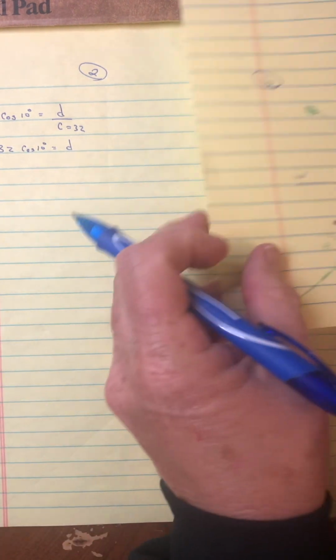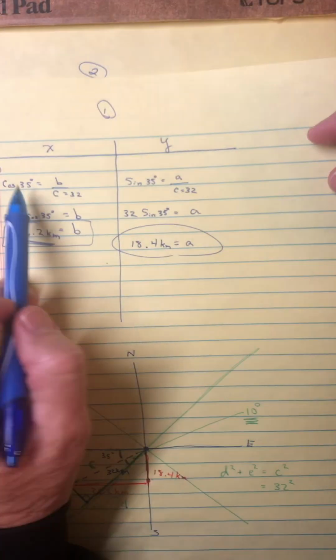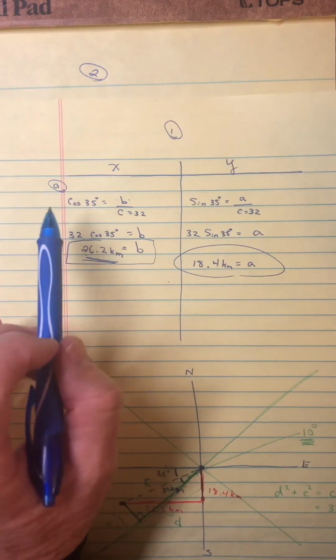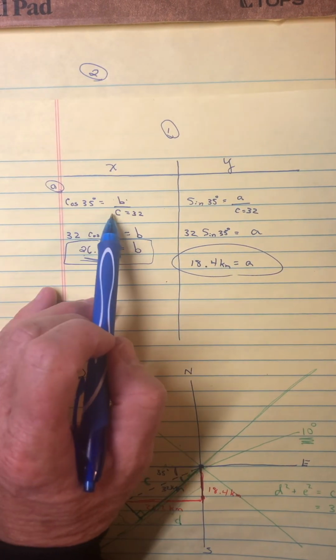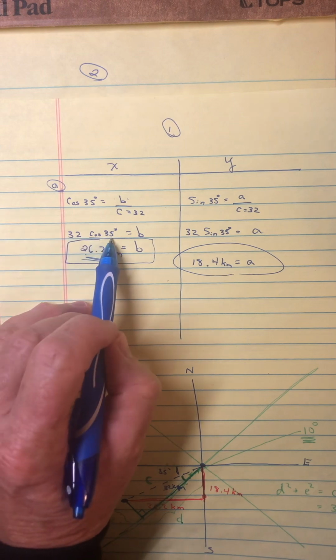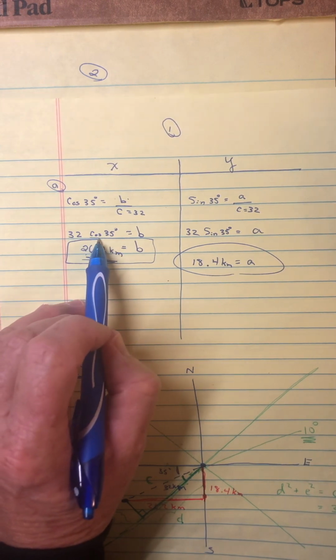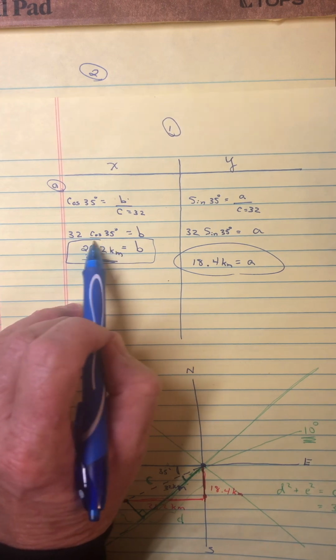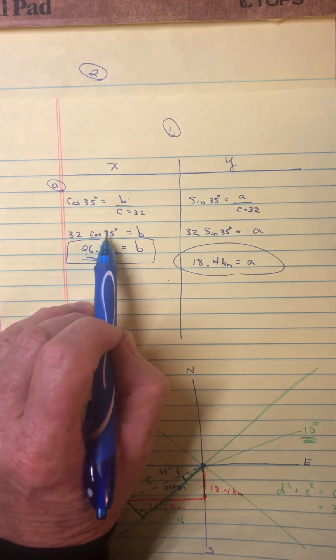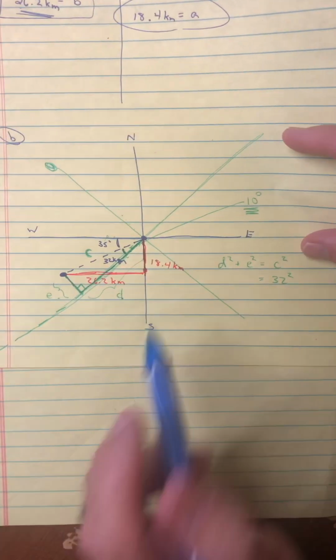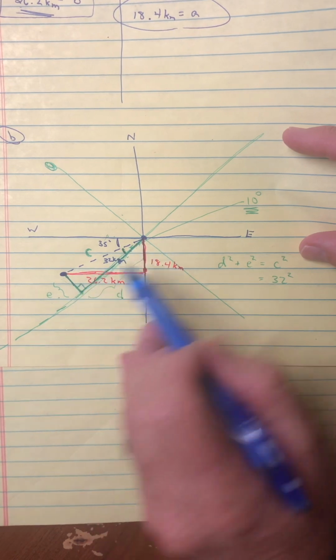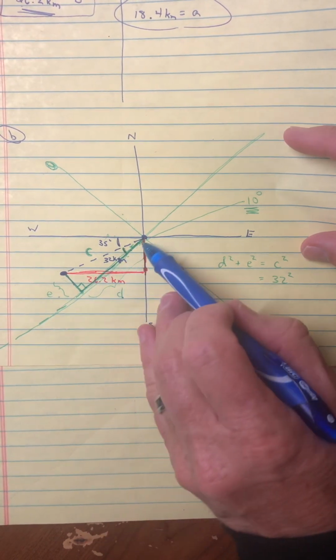Now let me just pause there. I hope that looks a lot like what we did in part A here, where we took 32 times cosine of this angle. This was the angle between a straight line there and the x-axis. And that's really what I have here. The 10 degrees is the angle between the straight line there and the x-axis, see?